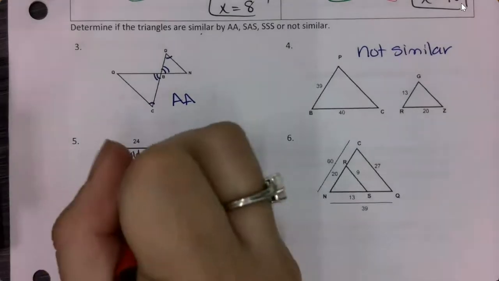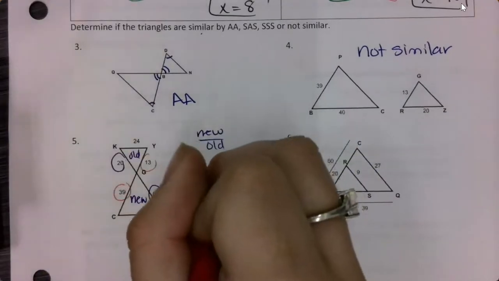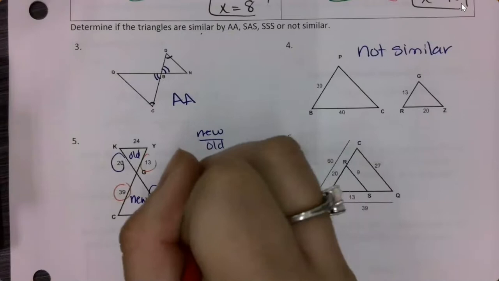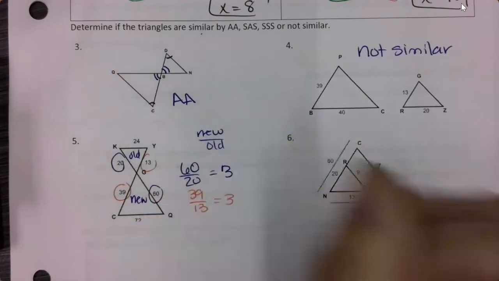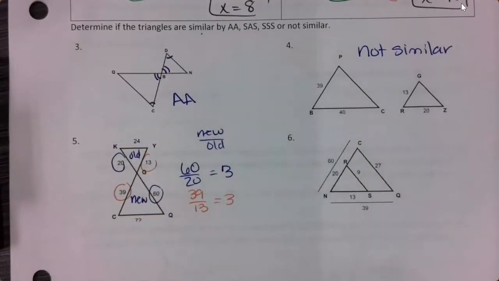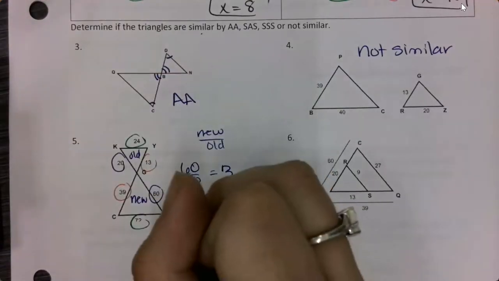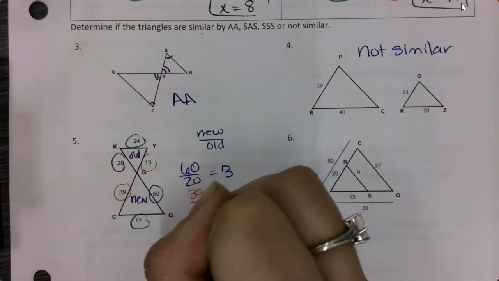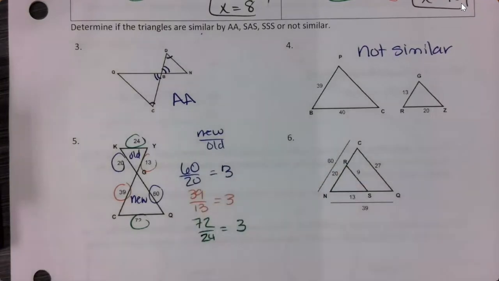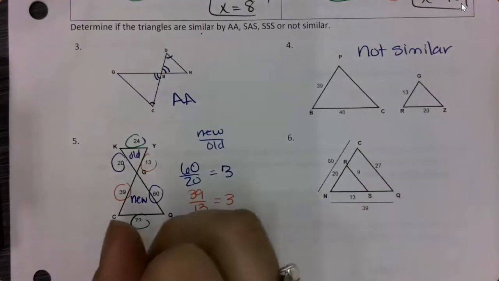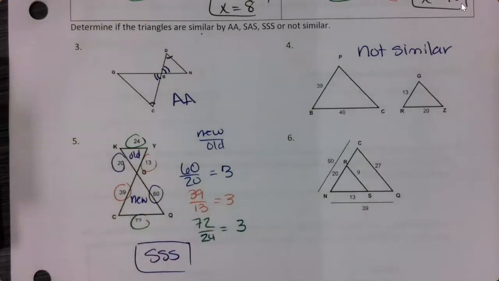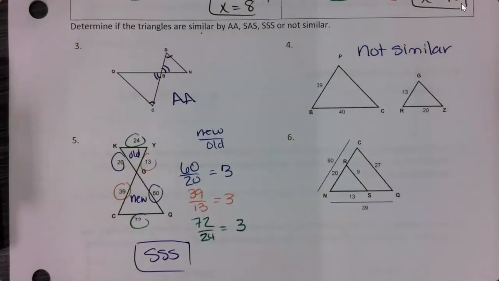Then I'm going to have 39 over 13, which again gives me 3. And then I just need to check to make sure that last set of sides will give me what I want. I have 72 divided by 24, which again gives me 3. So this one is by side, side, side, because I have 3 sets of similar sides.